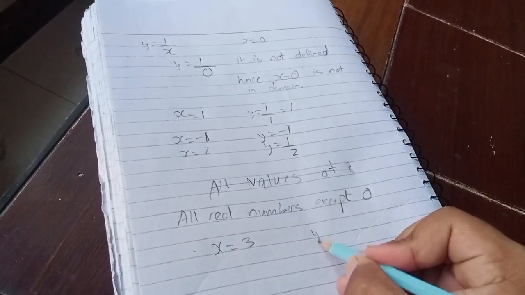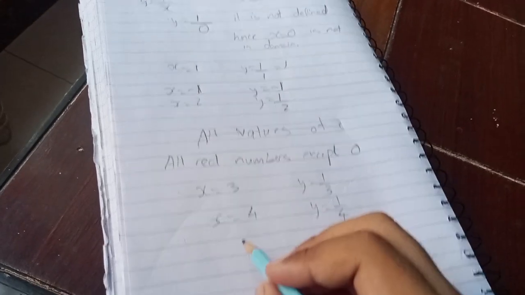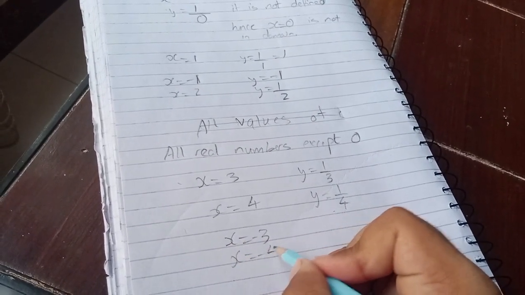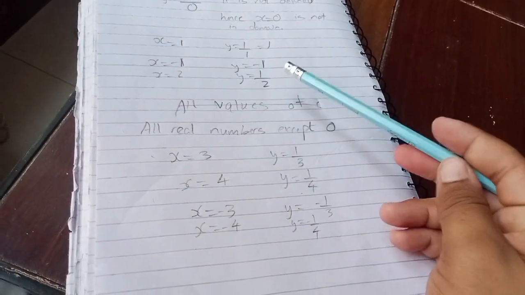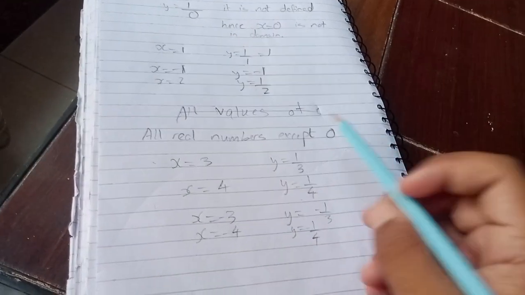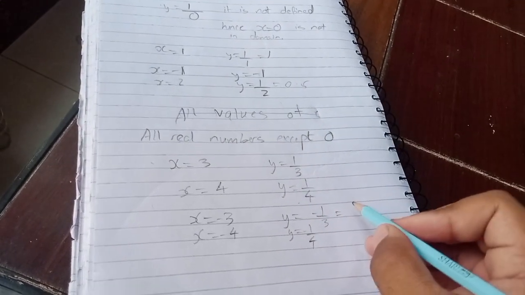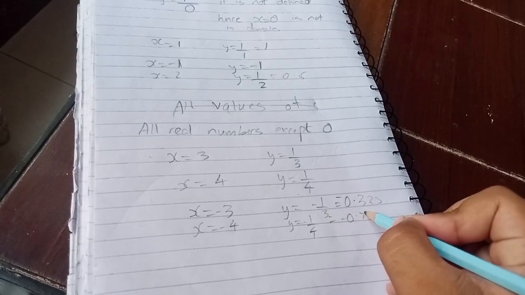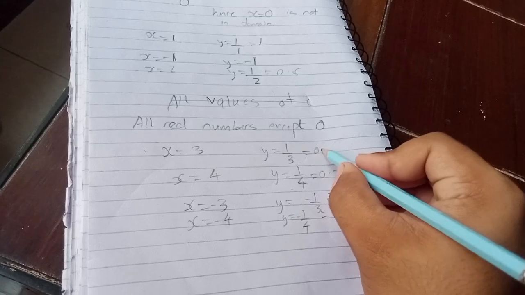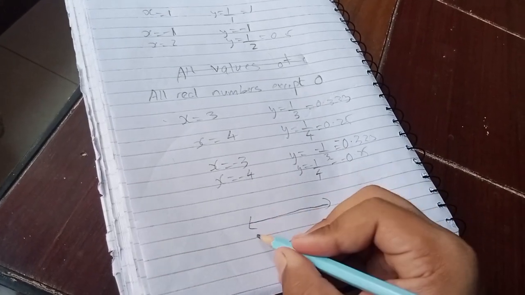Similarly, if we put x equals 3 and x equals 4, and do the same with negative 3 and negative 4, you must have noticed a trend in these values. 1 by 2 is actually 0.5, 1 by 3 is 0.333, and this is 0.25, negative 0.25. So if I had to show it on the number line, this is 1, -1 and 0.